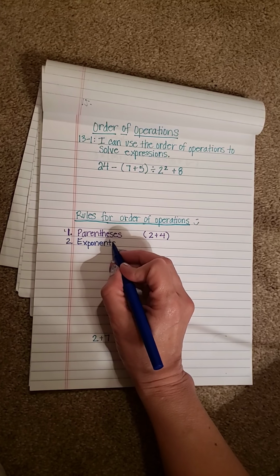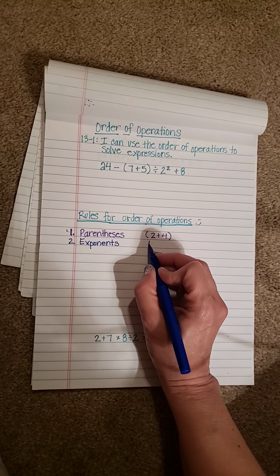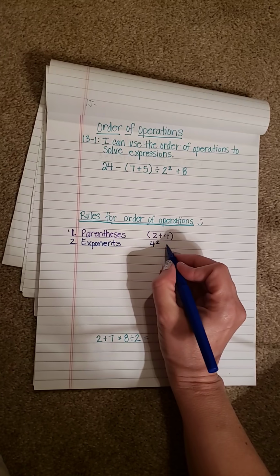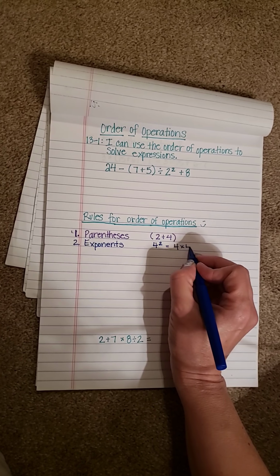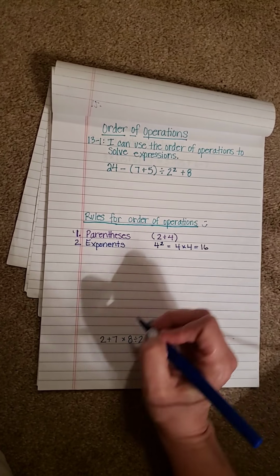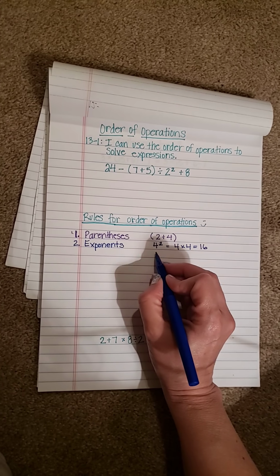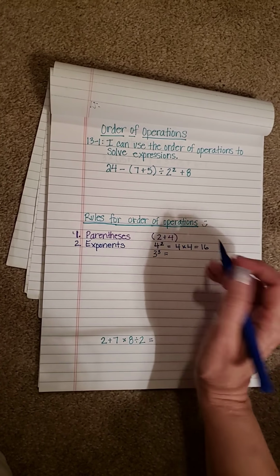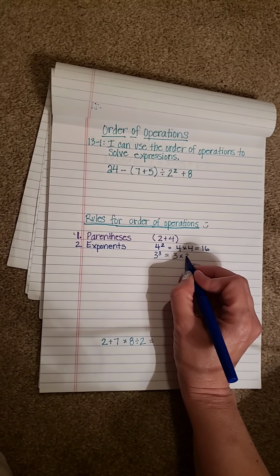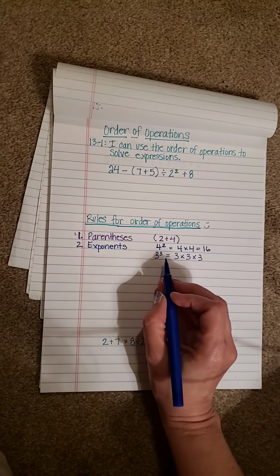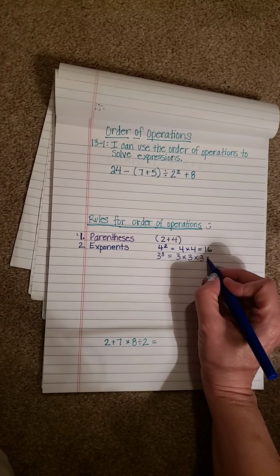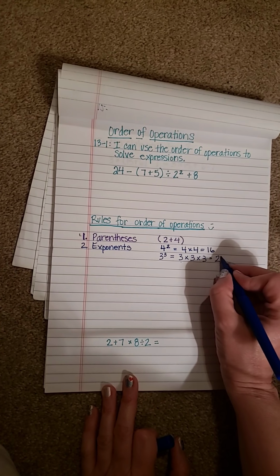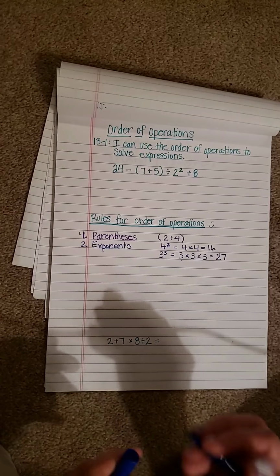If you want to remember what exponents are like, if we had 4 to the second power, that's the exponent. That would be 4 times 4. You'd multiply 4 twice, you'd get 16. Another exponent would be, for example, 3 to the third power. That's where you multiply 3 times. Not 3 times 3, but 3 times 3 times 3. 3 times 3 is 9. 9 times 3 is 27. So that's the second thing you work in the problem.